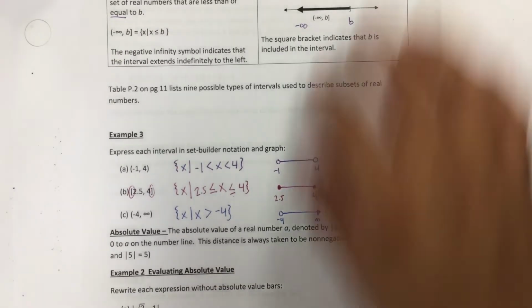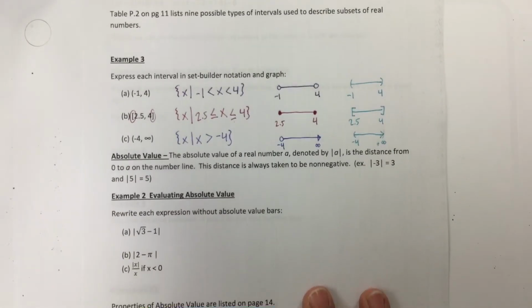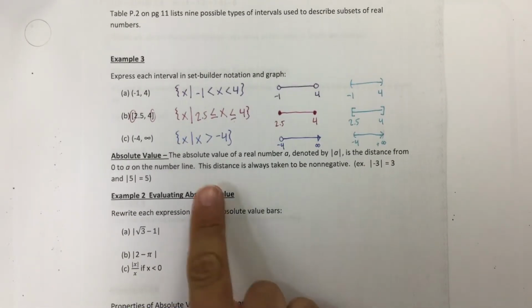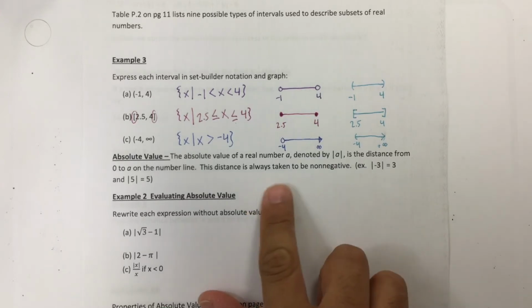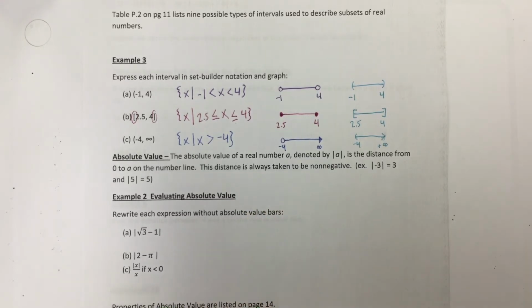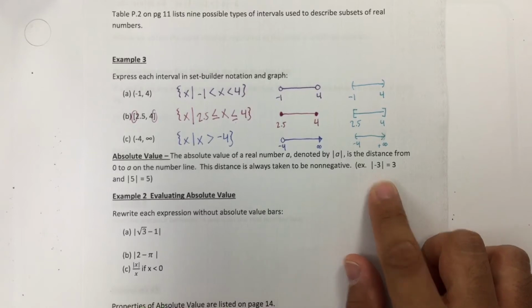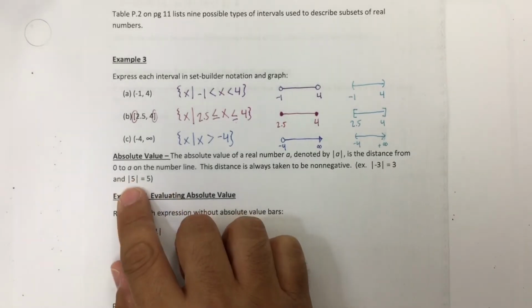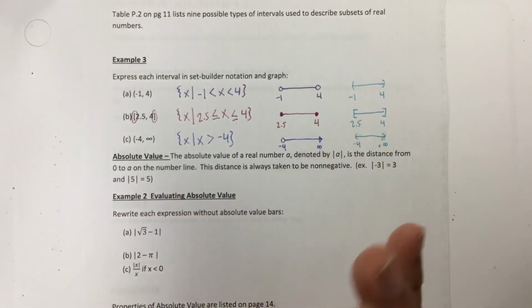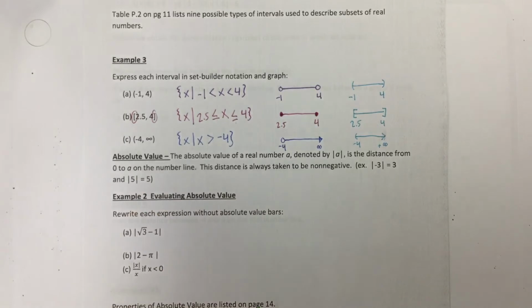All right, let's take a look at this next part here, absolute value. So you may already know about absolute value. It says the absolute value of a real number A, denoted by the absolute bars around A, is the distance from 0 to A on the number line. So it's the distance of that number, whether it's positive or negative, to 0 on a number line. So the distance is always taken to be non-negative, which means it's going to be positive. So the absolute value of -3, well, -3 is 3 units away from 0, which means it's +3. The absolute value of 5, once again, 5 is 5 units away from 0, so that's why it's +5.